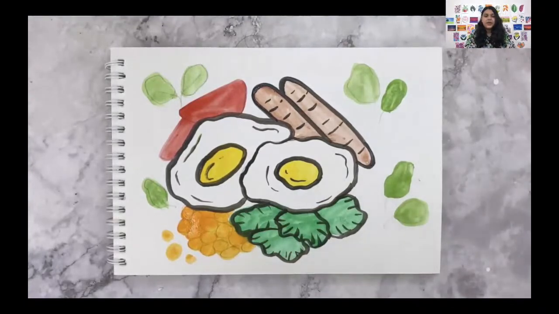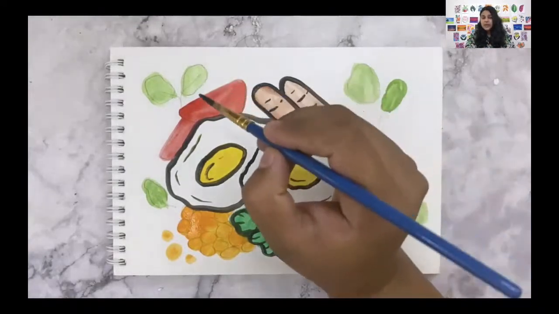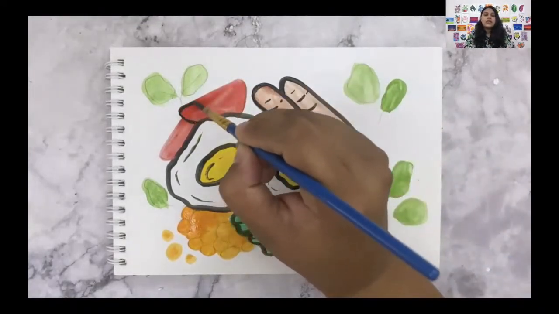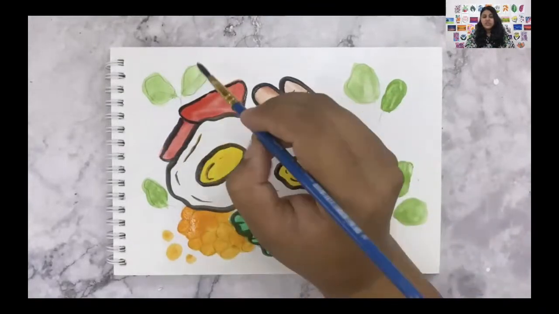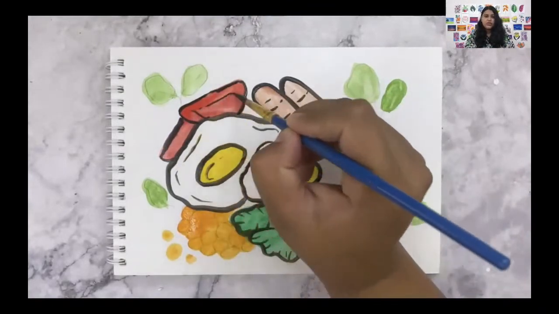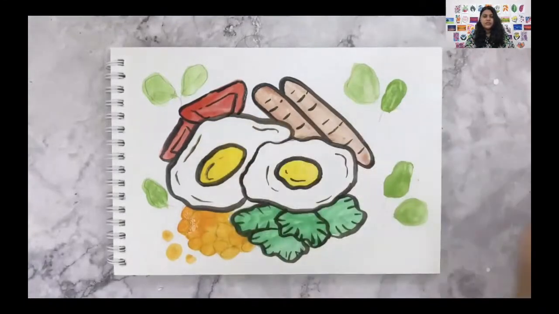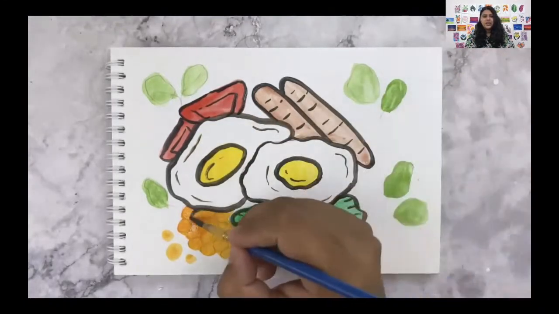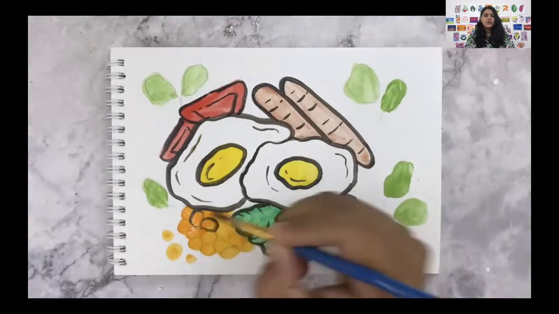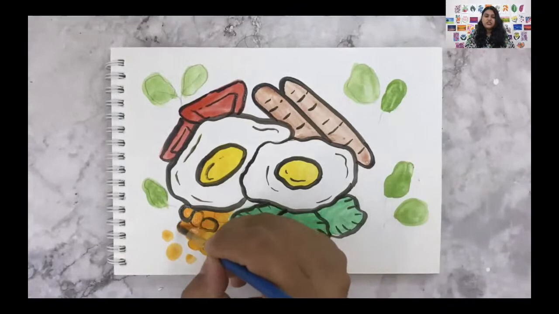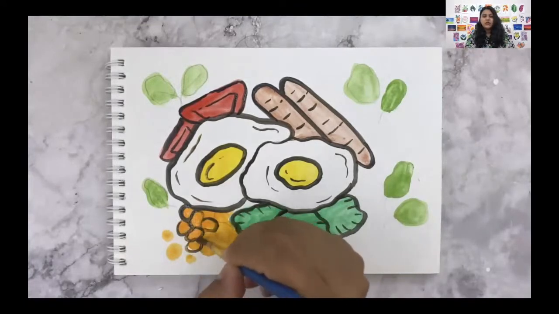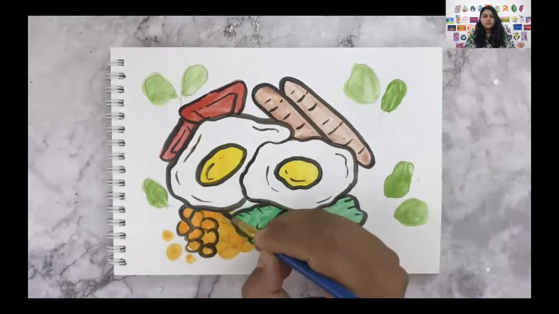Next, I'm going to move on to doing the outline of my tomatoes. For my tomatoes, what I did was the basic outline, and then I did an extra line in the center in order to give a more tomato feel. Then I started outlining all of my corn pieces. For my corn pieces, I didn't add any extra effects. I just did a basic outline for each of those.